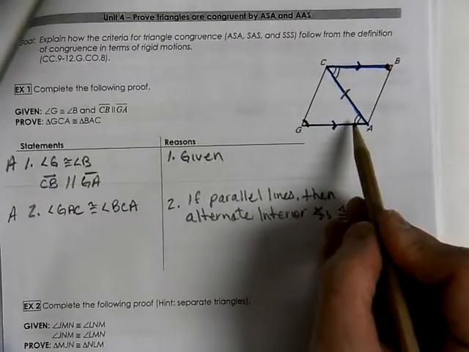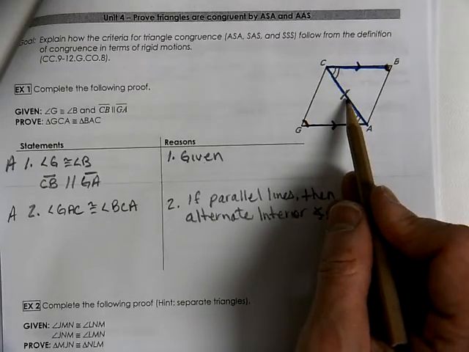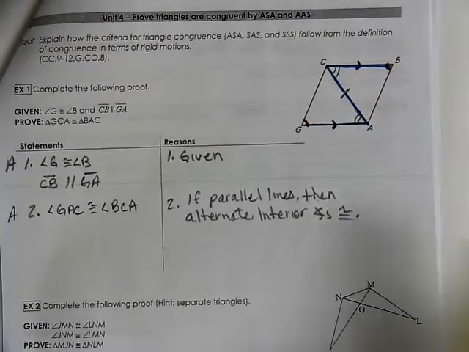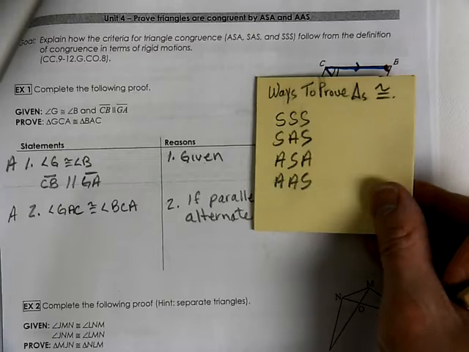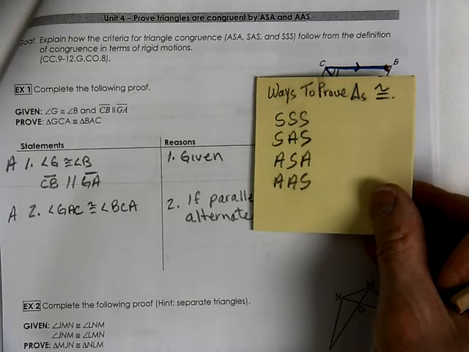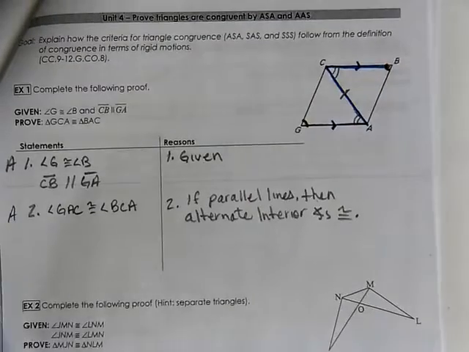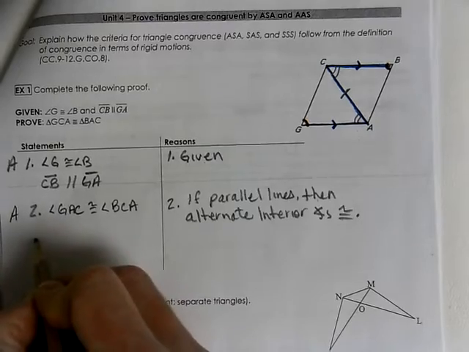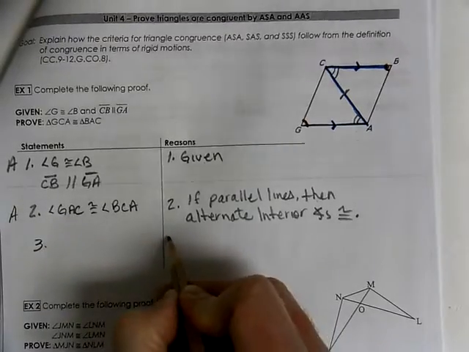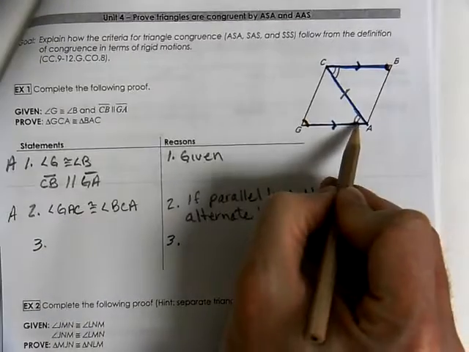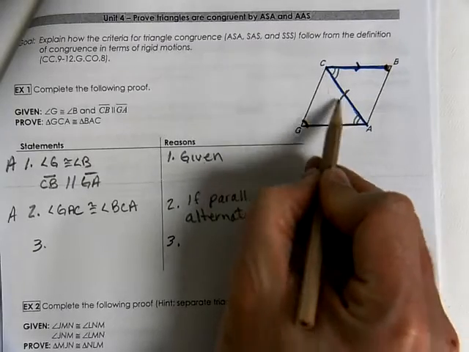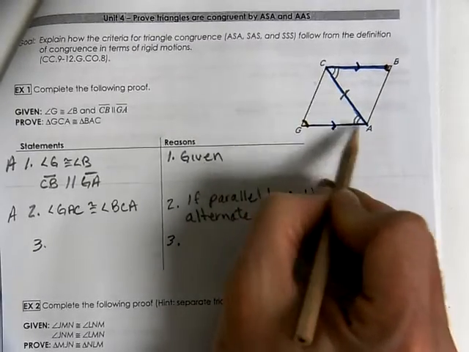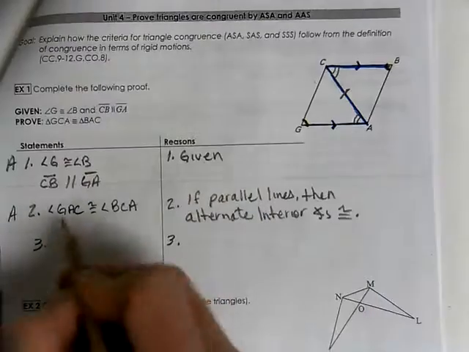We have an angle, then we're going to talk about a third bit of information. Remember, there are four ways so far that we are proving triangles congruent. So our third bit of information we haven't talked about yet is that from the two ticker mark up to this corner is AC.